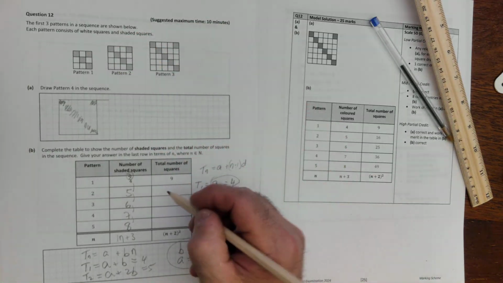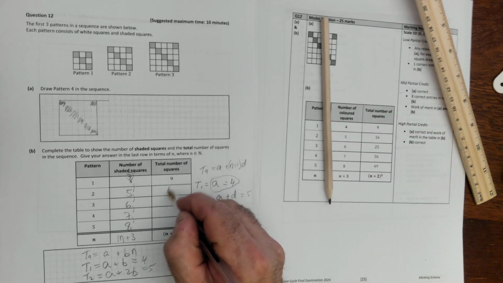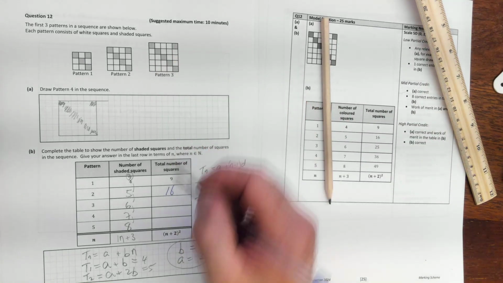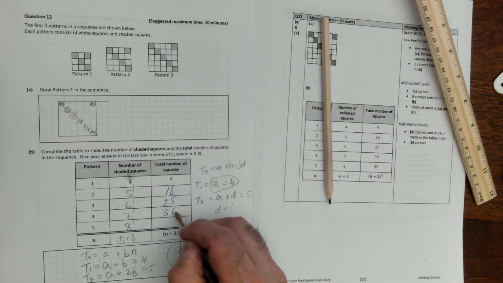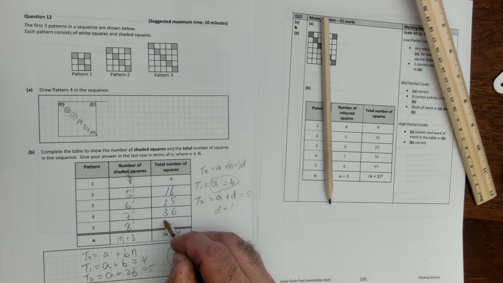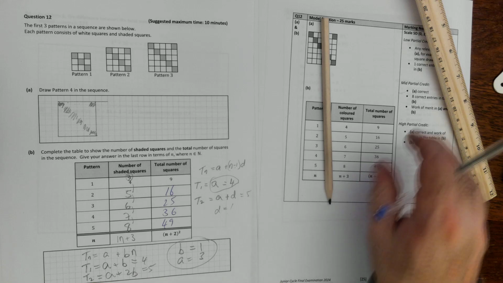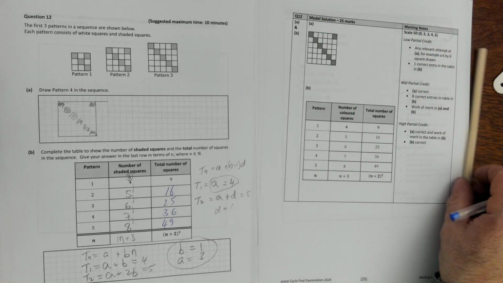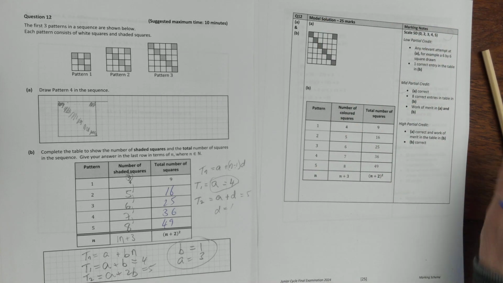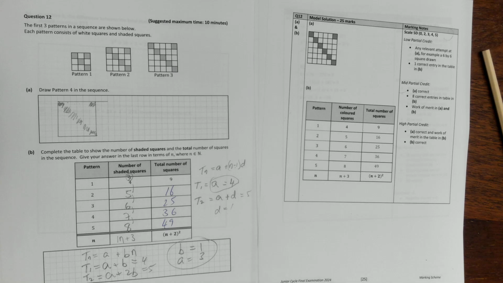Now the total number of squares is 3 3s, then 4 4s, then 5 5s, then 6 6s, and then 7 7s. And they tell us that that's (N plus 2) squared. So far so good. We've got a score of 5 over 5 so far.